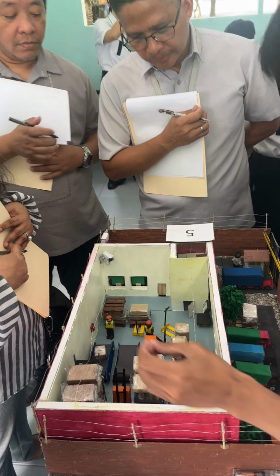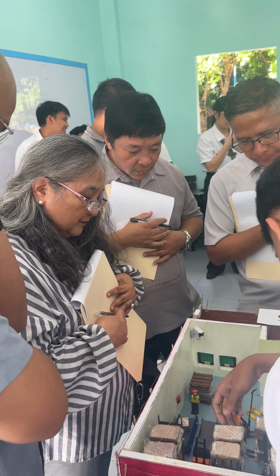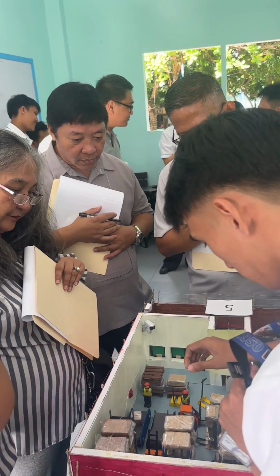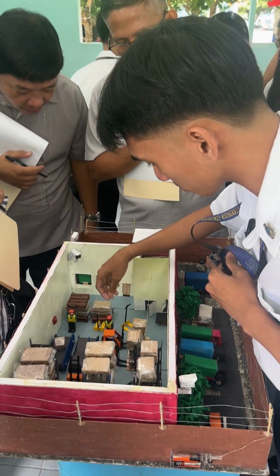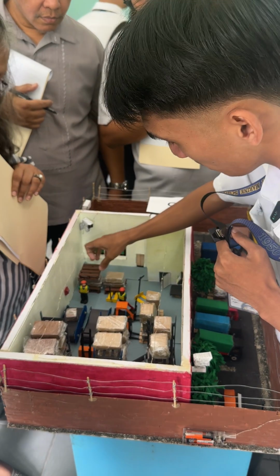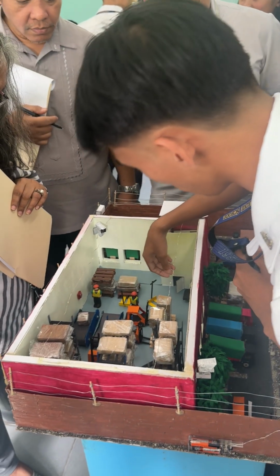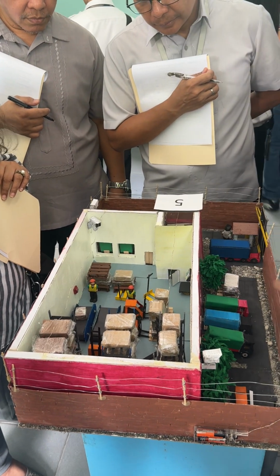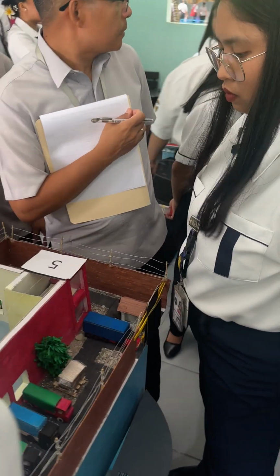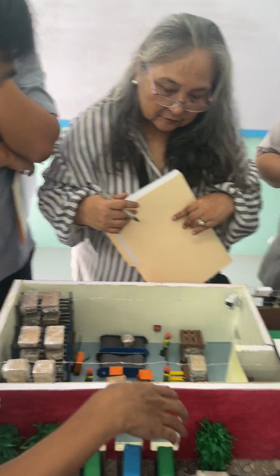goods on top, and then we have forklifts for the low, and then we have these pallet jacks used for the pallets, and then we also have the weighing scale for the reception area, and then after the dispatch and order picking, we have here the shipping, which is the outbound.